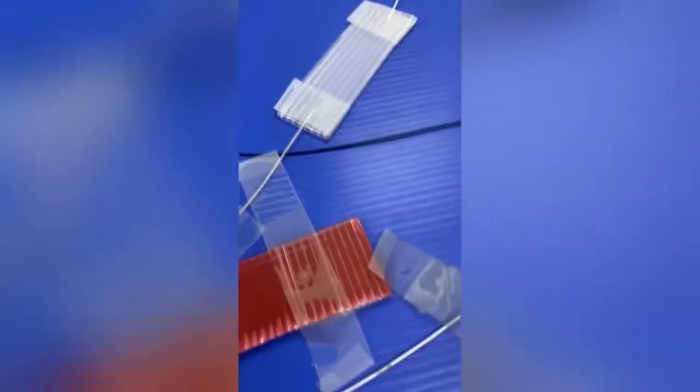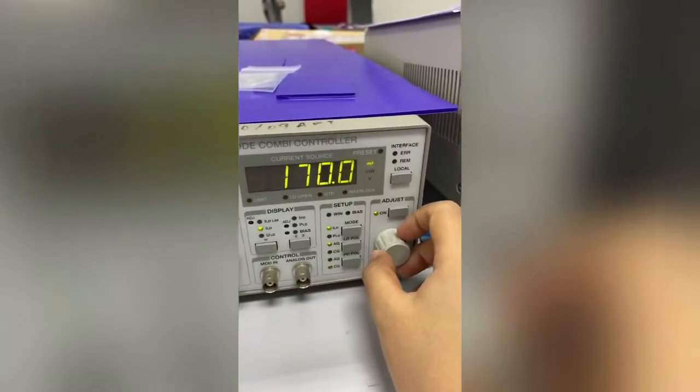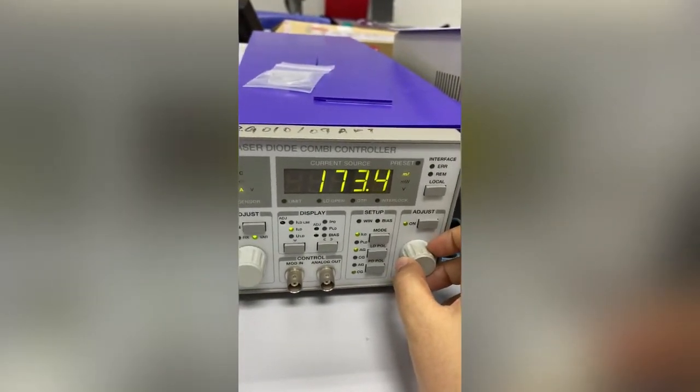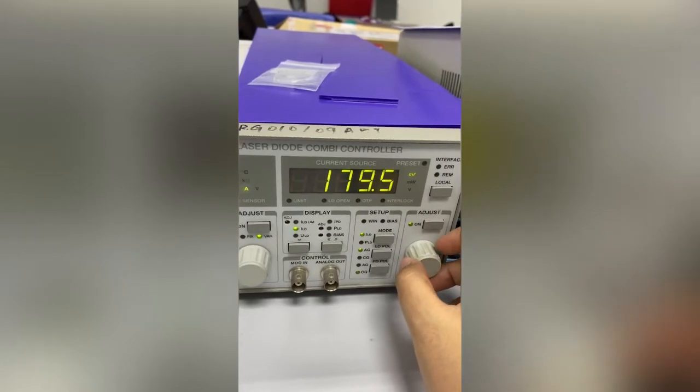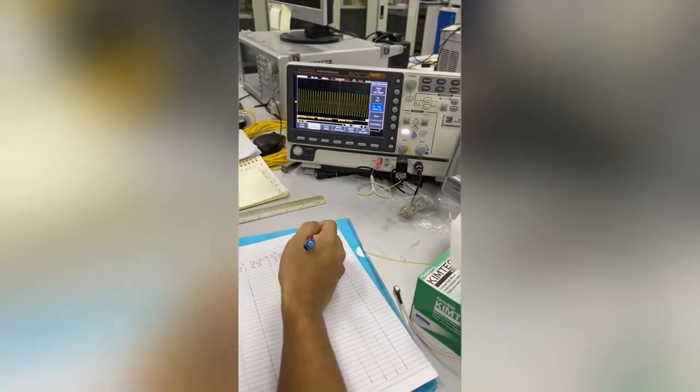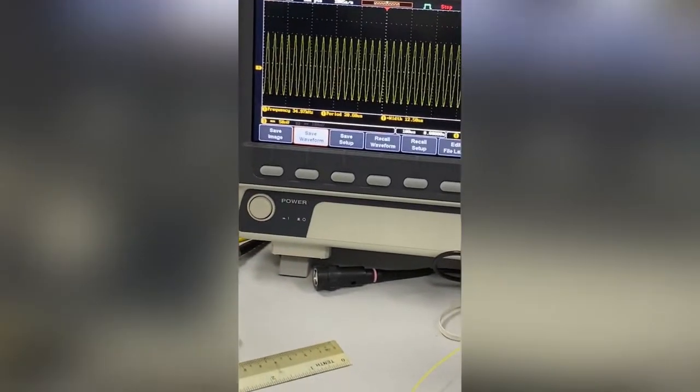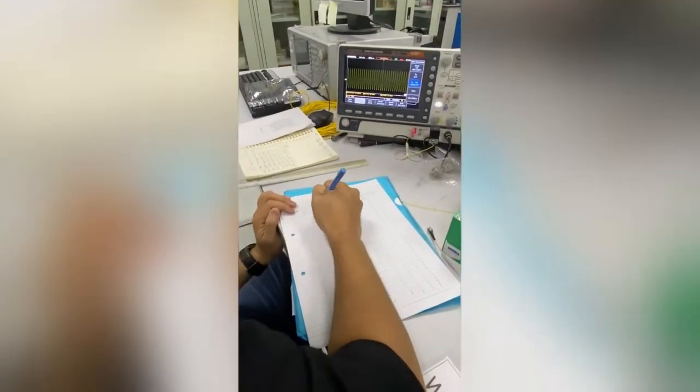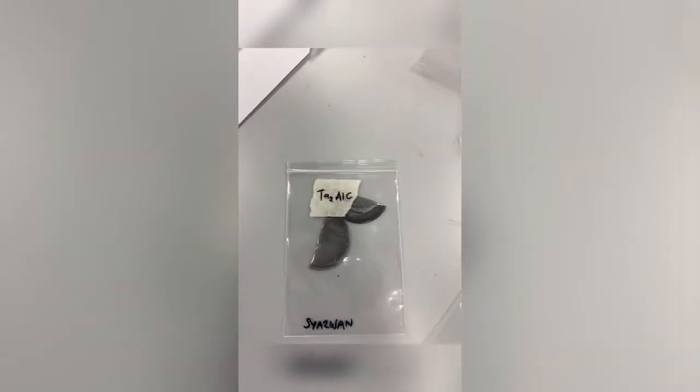After that, we move to the pump diode and increase the pump power to get the next pulse train, and repeat the process again and jot down the result. So there is a short demonstration of my project, and thank you.